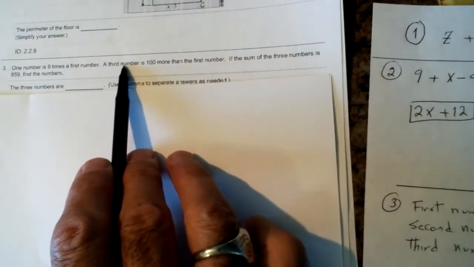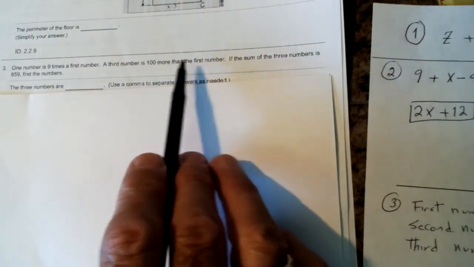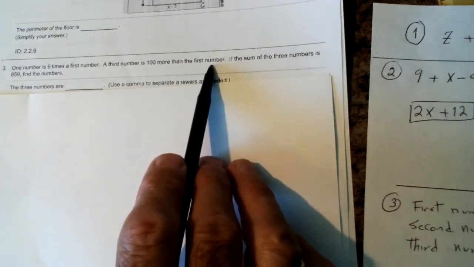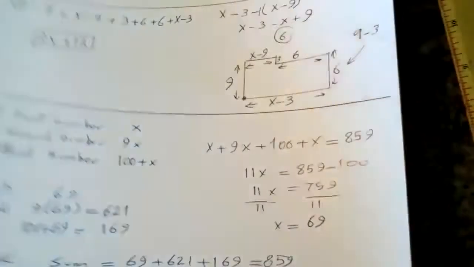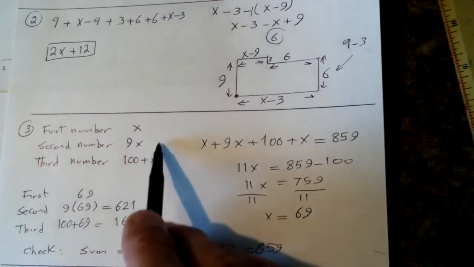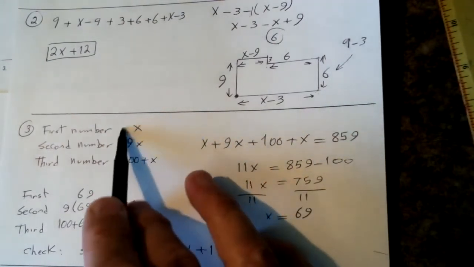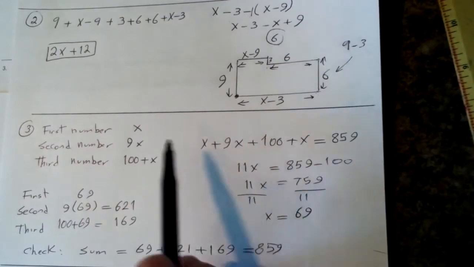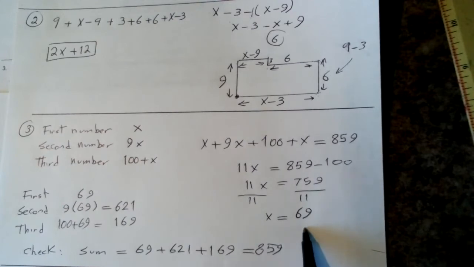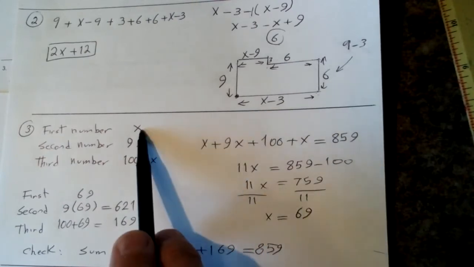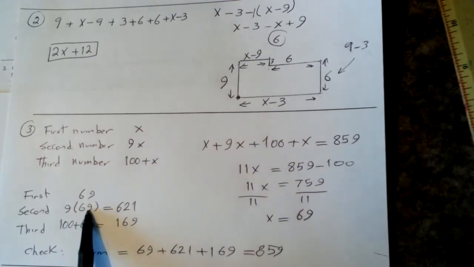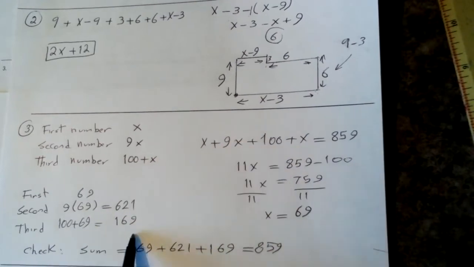They're saying the third number is 100 more than the first. 100 plus x, because the first number we assume is x. So that would be that one. Okay? And the sum of all 3 numbers is given in the problem. Sum is given. So you just add all this and you solve these equations. When you find the first one, which is x, you put it back here, and then the second one is 9 times that. The third one is 100 plus that. That's how you find it.